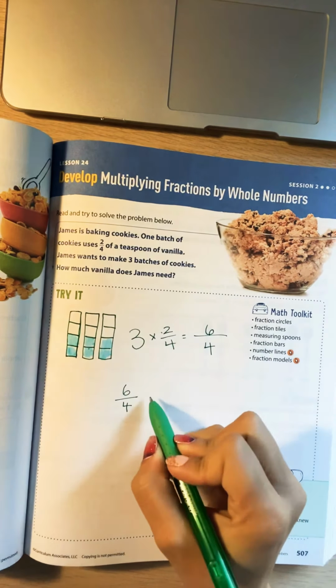Okay, let's answer some questions about it on 509, the connected side. Number 1, how much vanilla does James need for each batch? So for 1 batch of cookies, he needs 2/4 of a teaspoon.